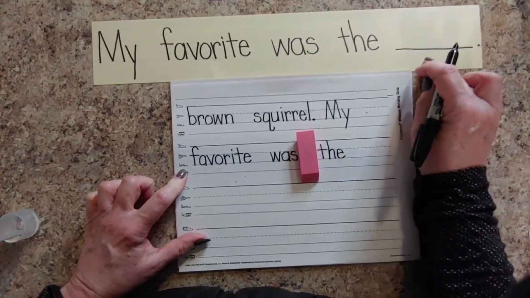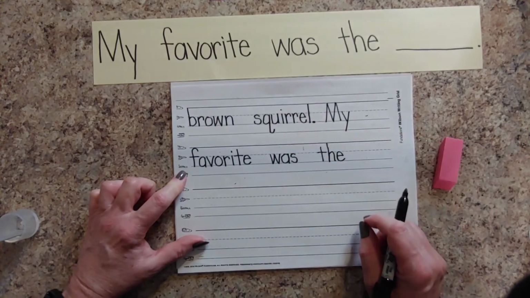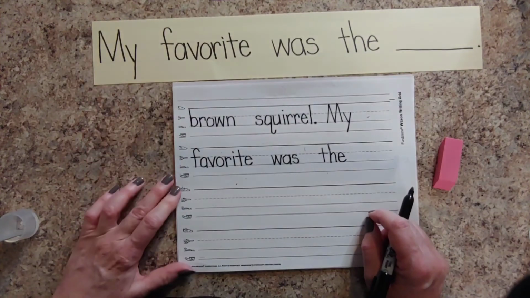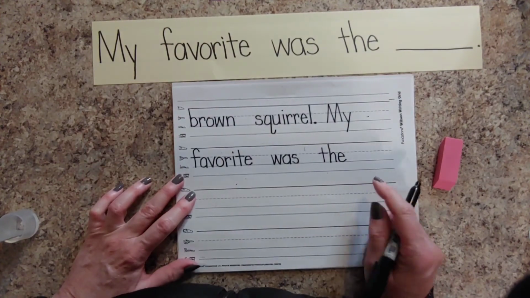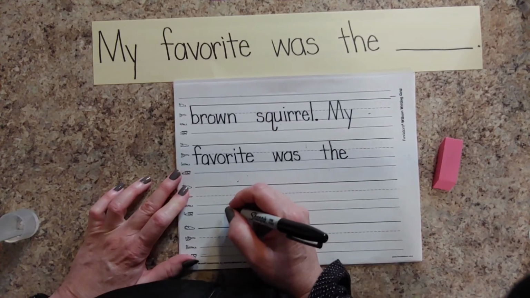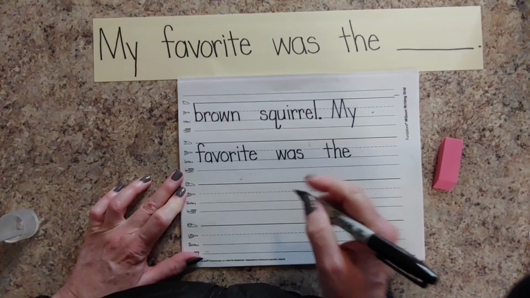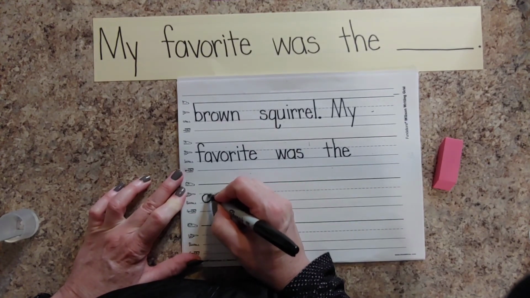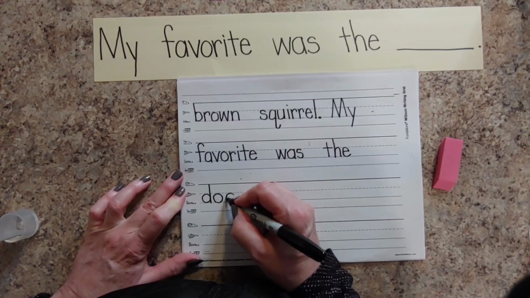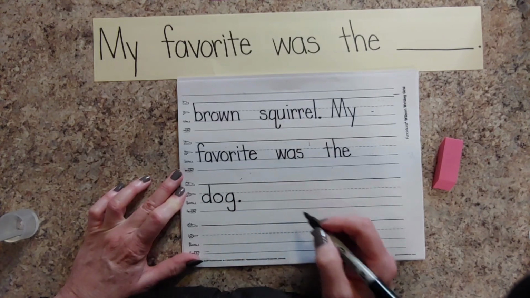Now I have a line here. That means we get to fill in the blank. Which was our favorite animal? Was it the yellow bird, the white dog, the orange fox, or the brown squirrel? You get to decide which one is your favorite. I think I'm going to go for the dog. My favorite was the dog. You write whatever your favorite is. Don't forget to put the period at the end.